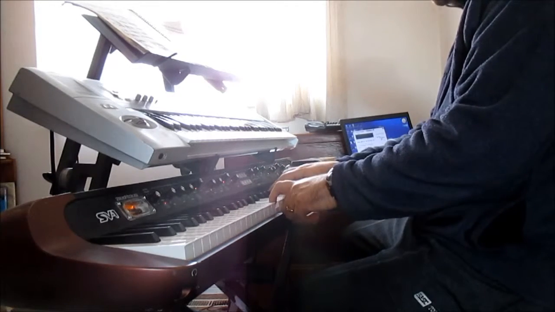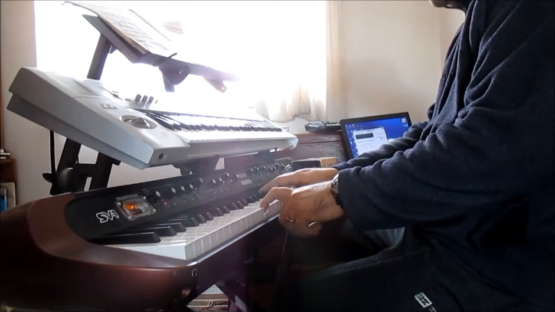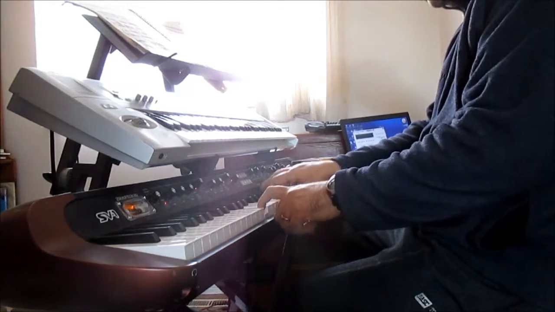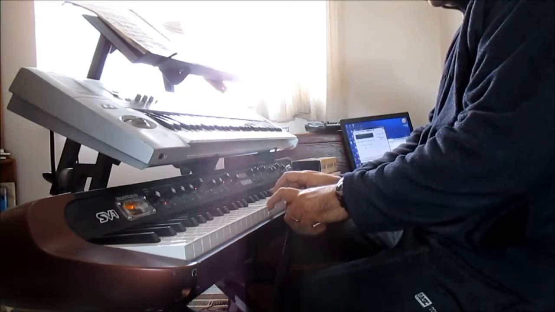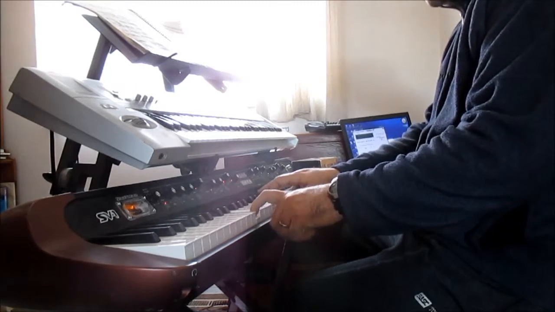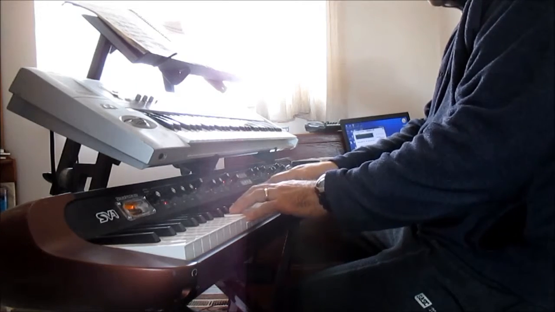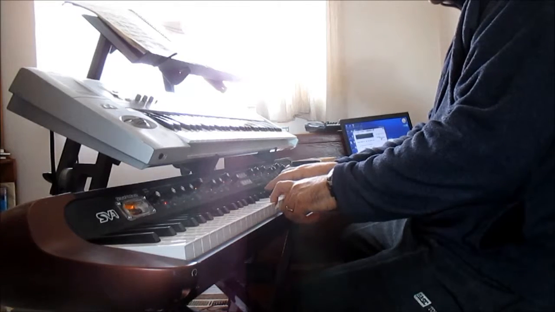So A minor, C, F, or 4 chord, 1 chord, 4 chord, 1 chord. You might notice that, except for the bass notes have changed, it sounds a little bit like Pachelbel's canon.